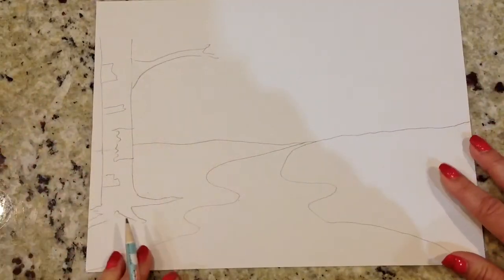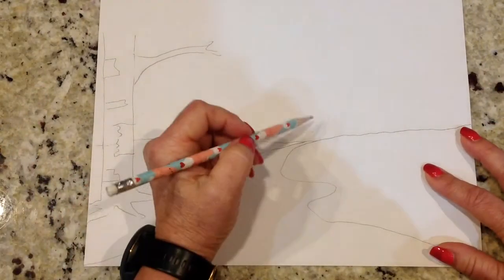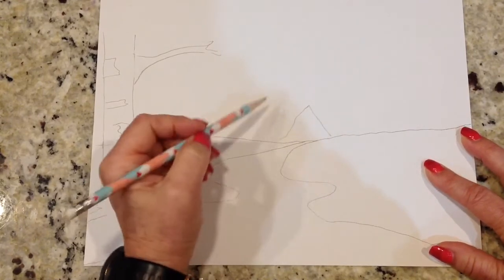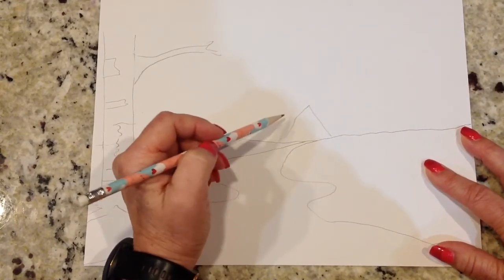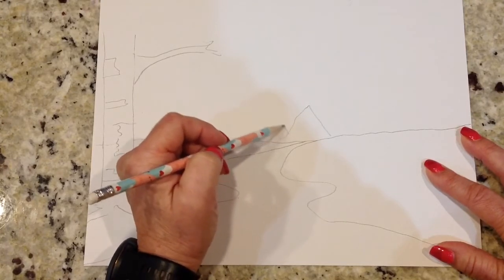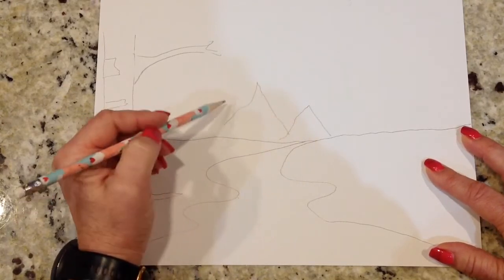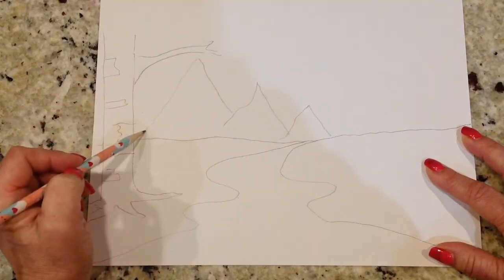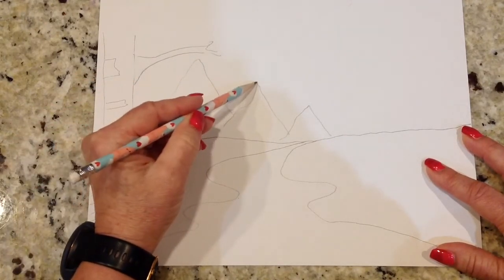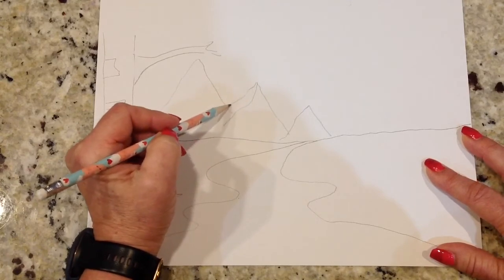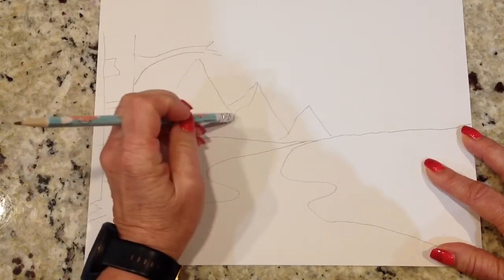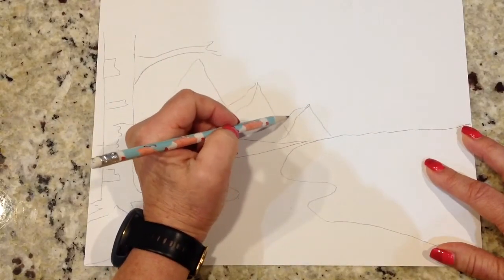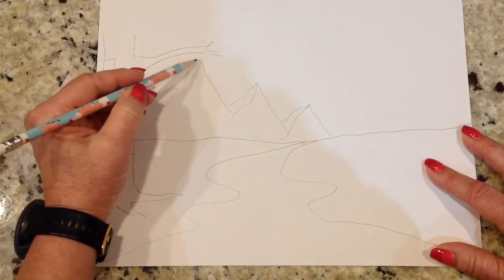In the background, we're going to use a small, medium, and large triangle to establish a mountainous area. So there's 1, 2, 3. If you don't like the way that one looks, we're going to echo that line. And let's do the same thing over here. That gives a 3-dimensional feel to our mountains.